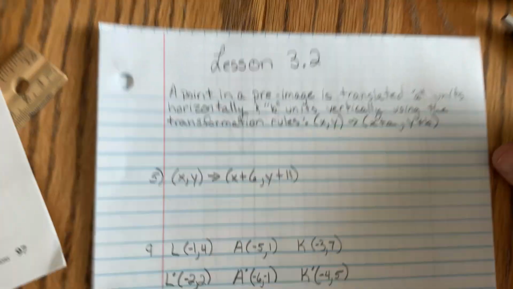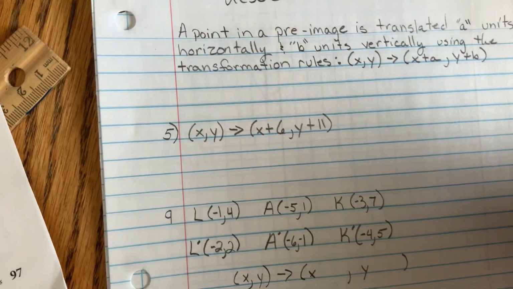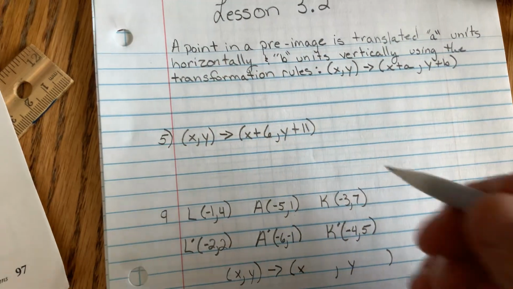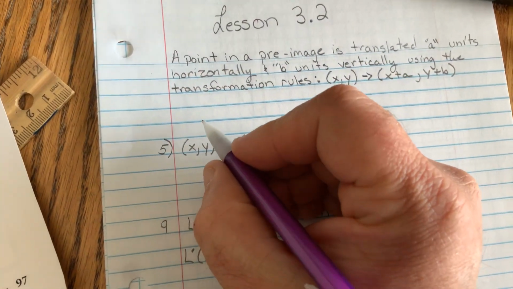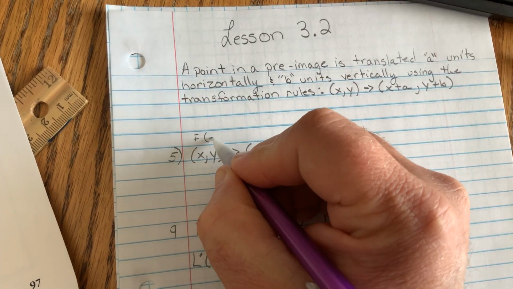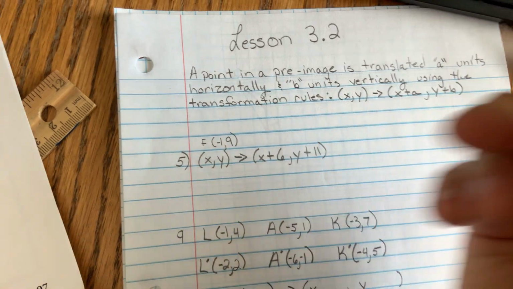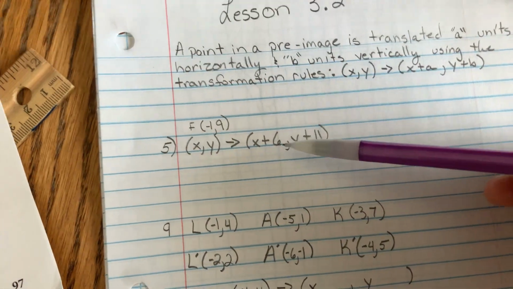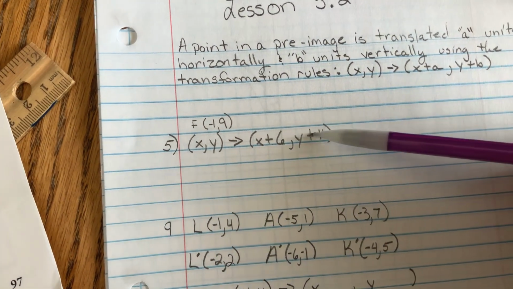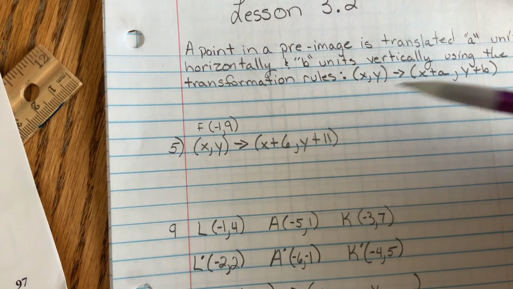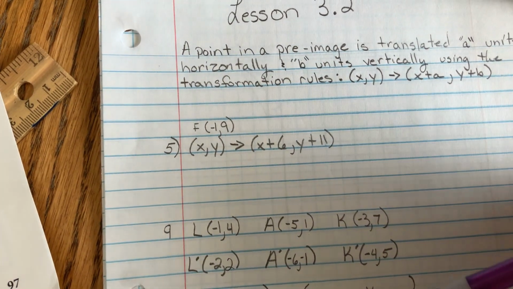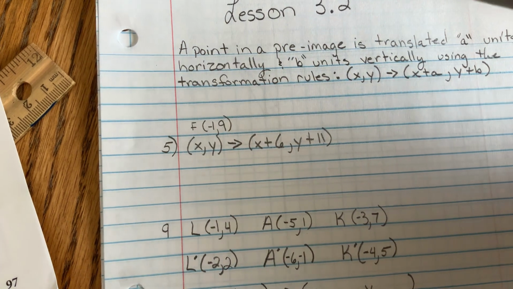So the first one here we're going to do as an example is problem number 5. For problem 5, and I didn't write this down, I should have, we're going to start off with F being at (-1, 9). Now what we have to do, this tells us we're adding a number, so that means we're going to go to the right, and then we're also adding a number here, so we're going to go up. If we add a negative to the x, you're going left, and if you add a negative to the y, you're going down. If you add a positive, you're going to the right and up.